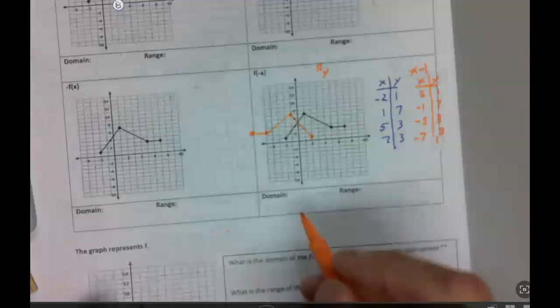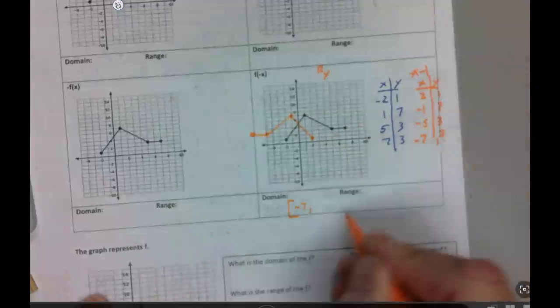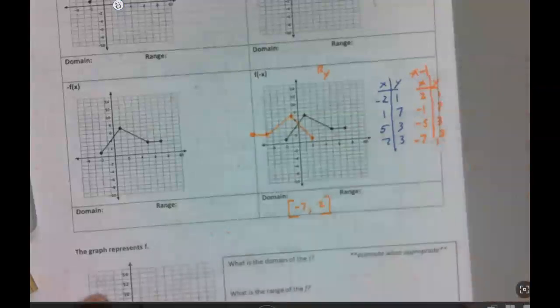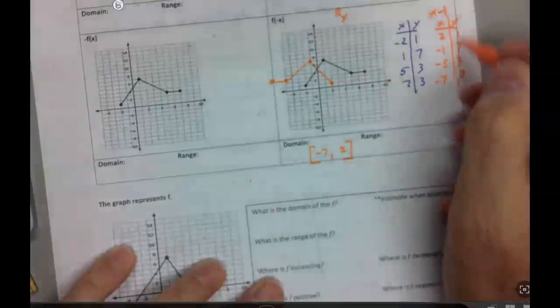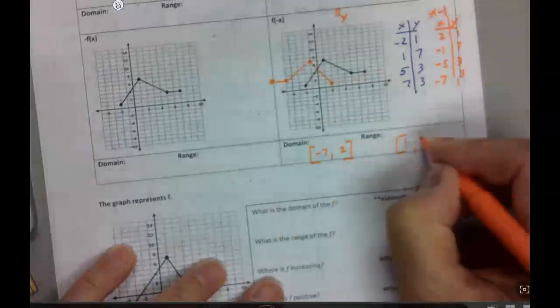Okay, what's the domain? What's the smallest x value? Negative 7, correct? What's the largest? 2, is that right? Correct? What's the smallest y value? 1. What's the largest y value? 7.